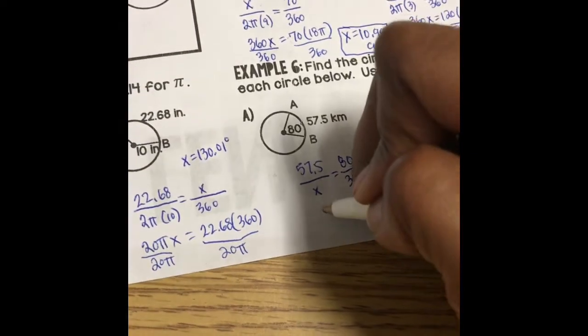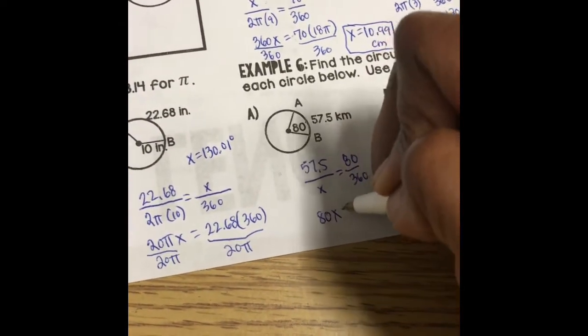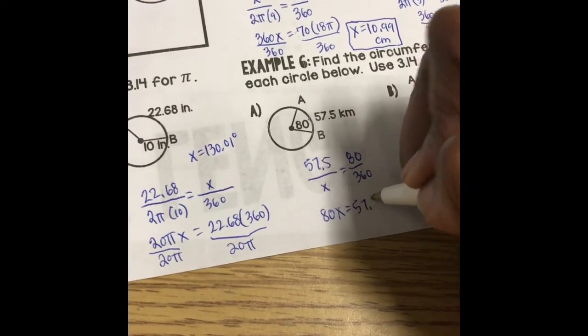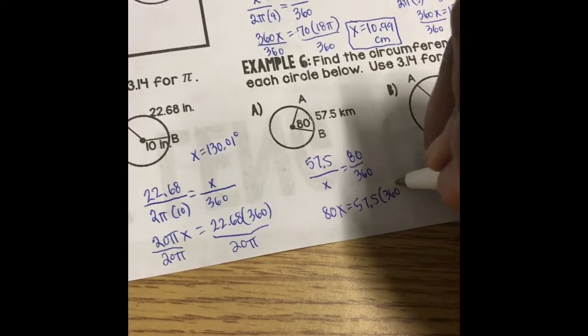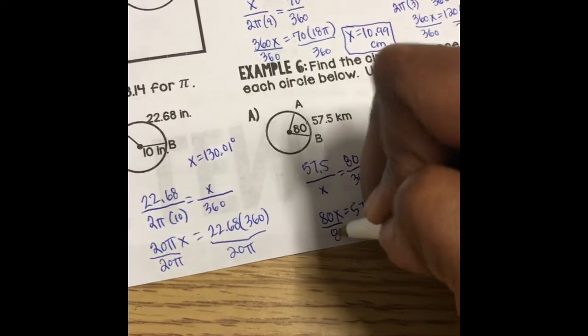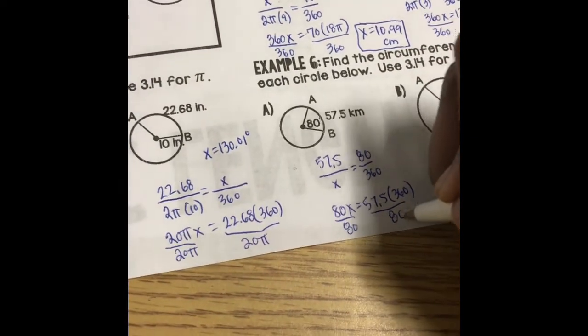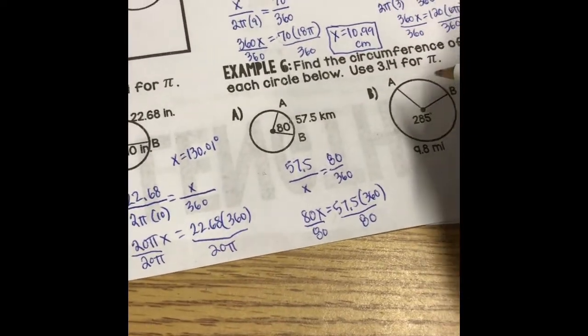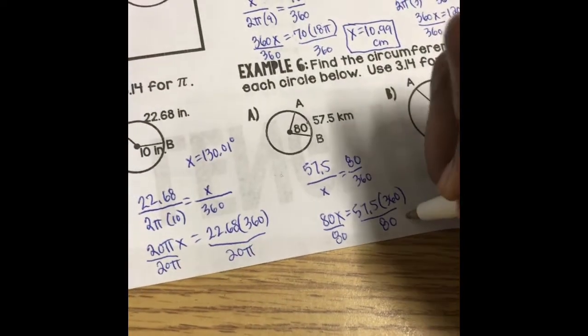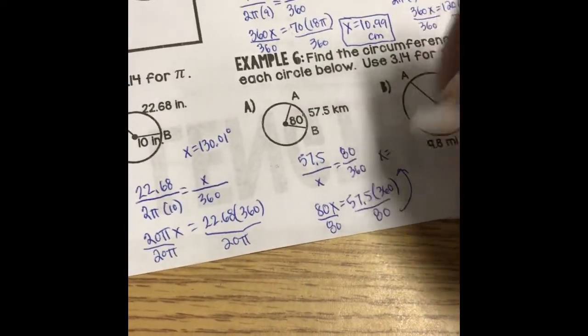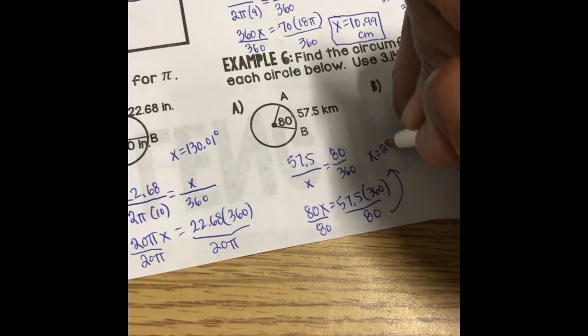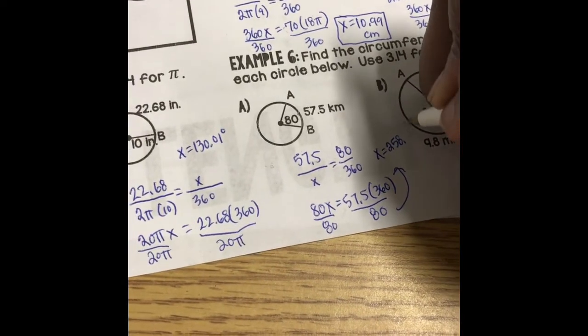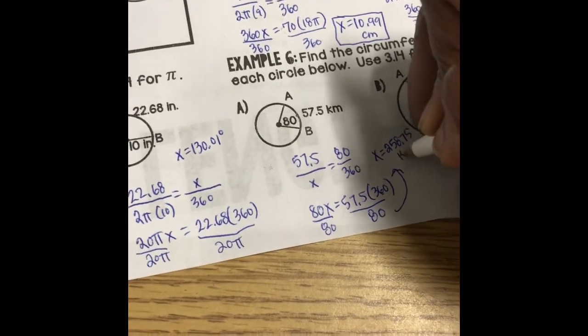Cross multiply, and I get 80x is equal to 57.5 times 360. Divide both sides by 80. Okay, and then for x, the answer that you get is 258.75 kilometers.